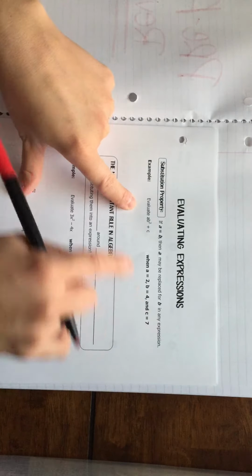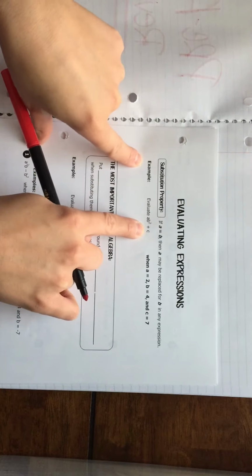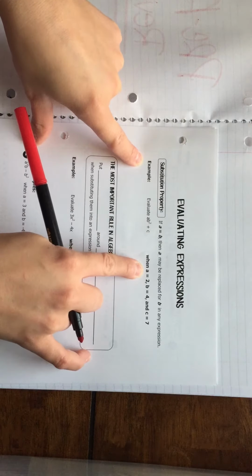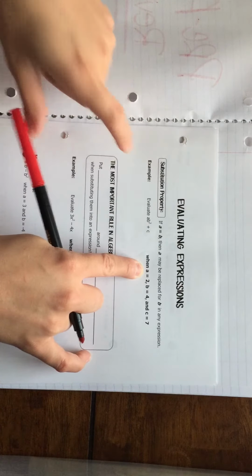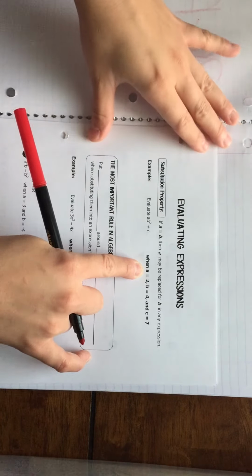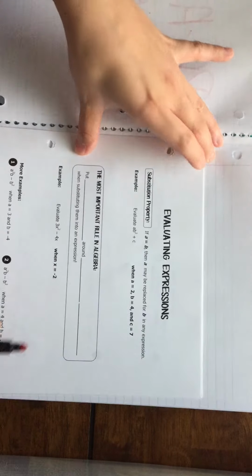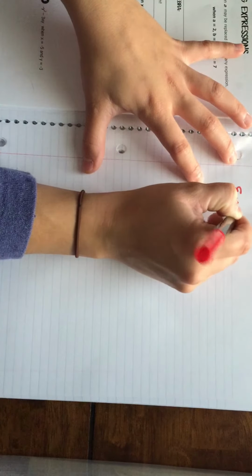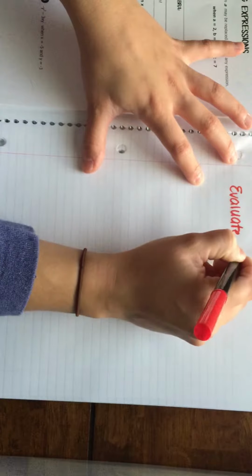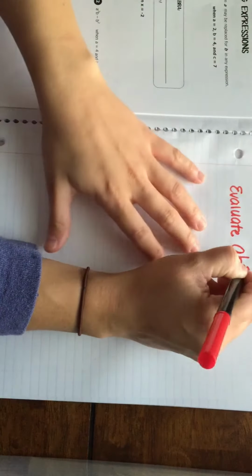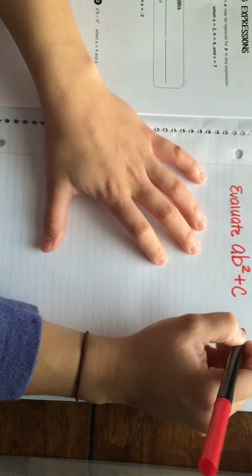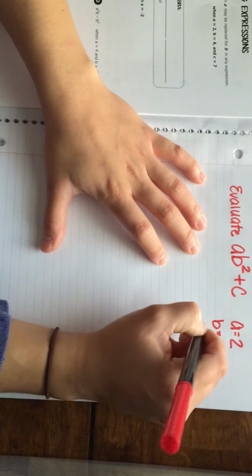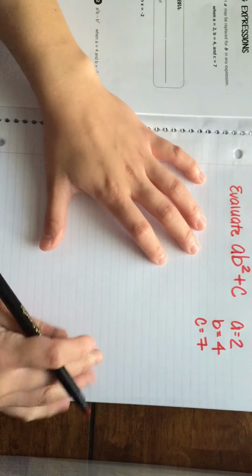Basically what they're saying is they're going to ask you to evaluate an expression when they give you what each variable is equal to. So in this case, we have: evaluate a b squared plus c when a equals 2, b equals 4, and c equals 7.